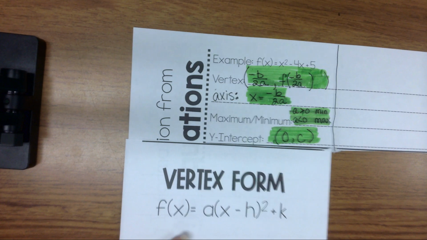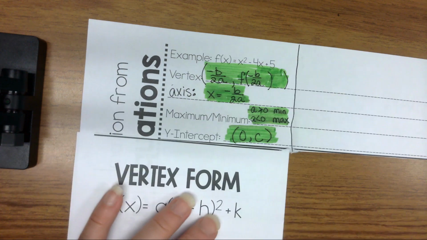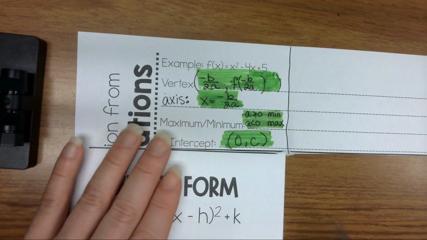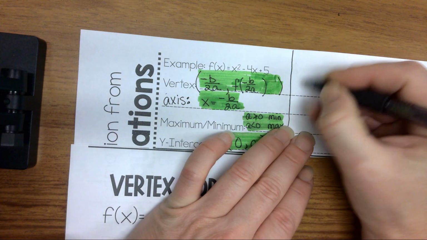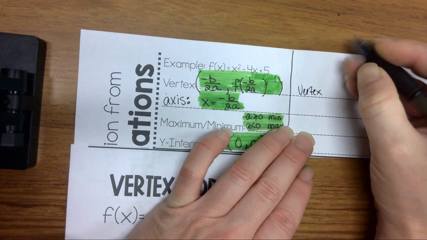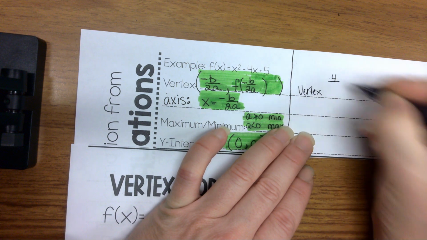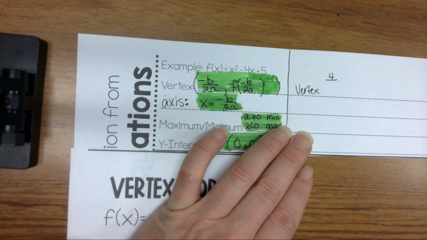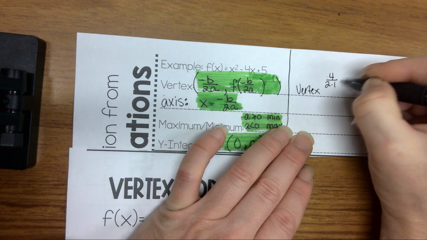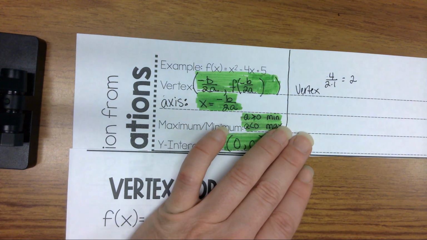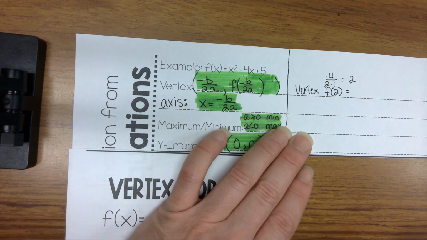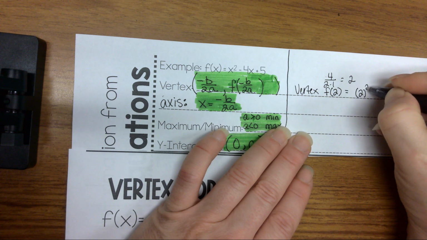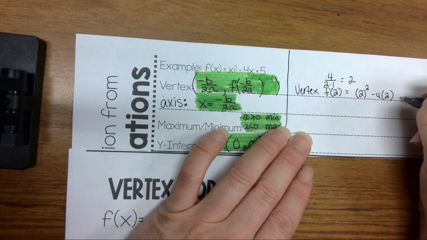All right, so for the vertex, for this particular example, I would do the opposite of negative 4. So the vertex is 4 over, do you understand why I did 4? Because it's the opposite of negative 4. Okay, over 2 times a, and that gives me 2. And then I plug in, I do f of 2. So I'm going to do 2 squared minus 4 times 2 plus 5.